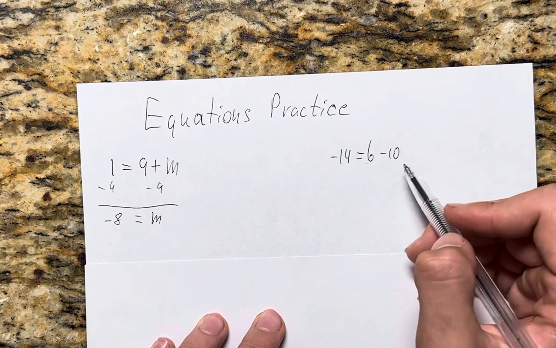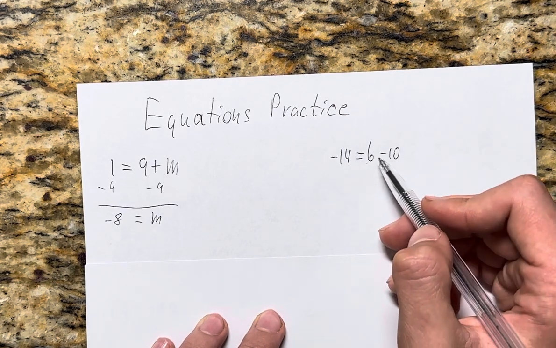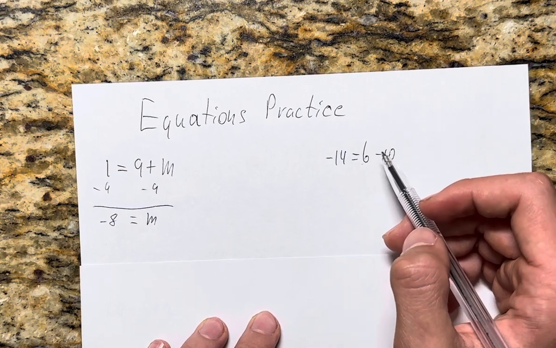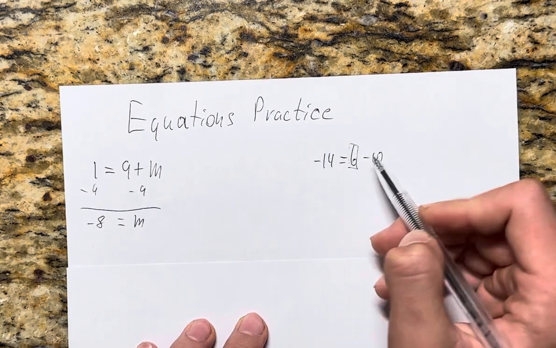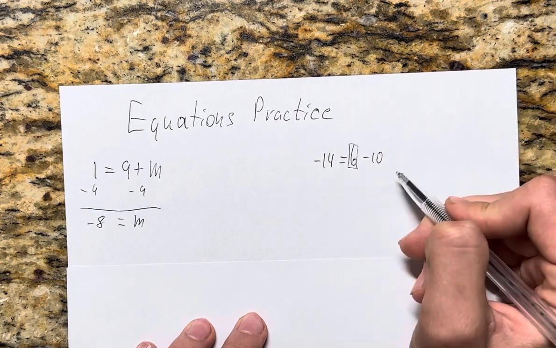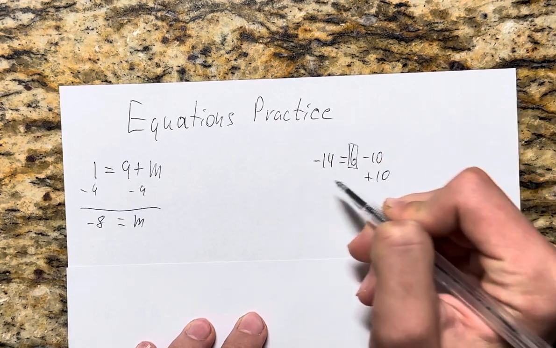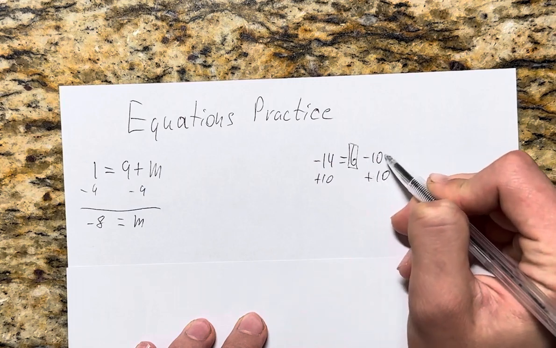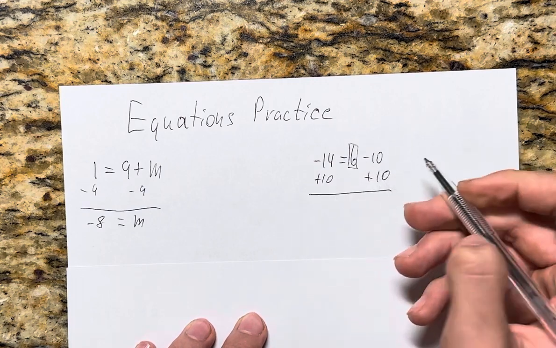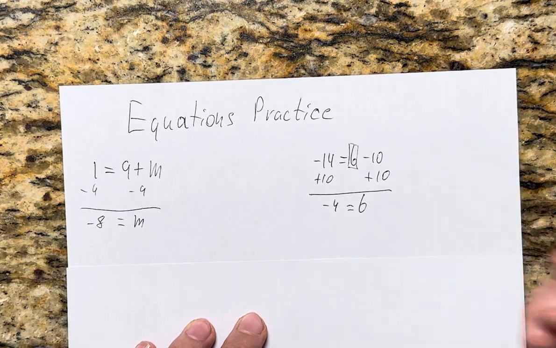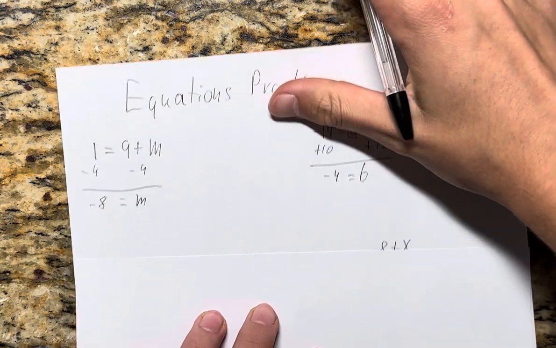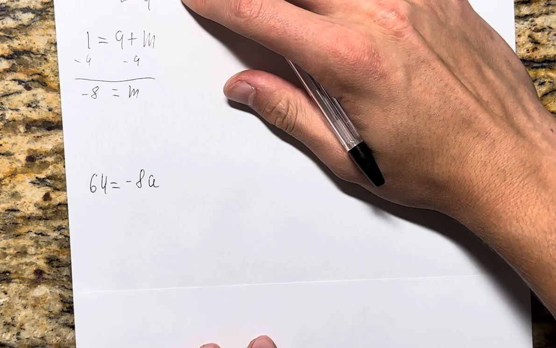Right. So, to solve the equation, we have to try to isolate the variable, the b in this case. To do that, we have to add 10 to each side to get rid of this minus 10. By doing that, we'll get b equals negative 4. And that's your answer. Right, next two problems.